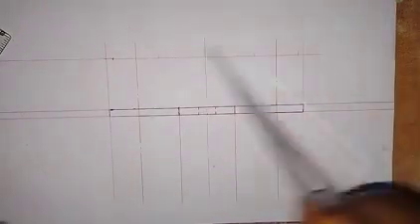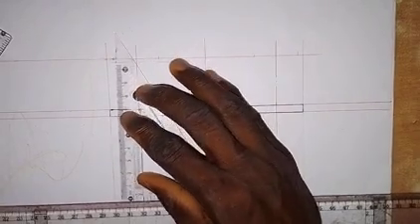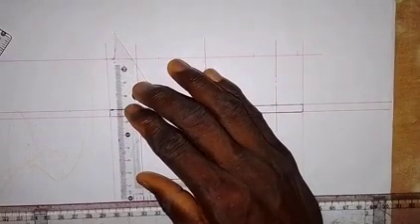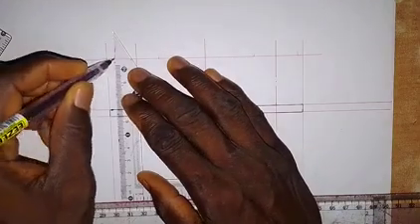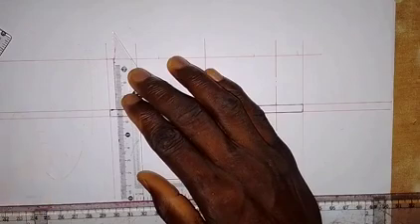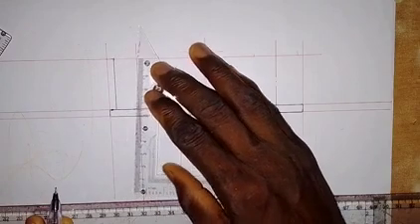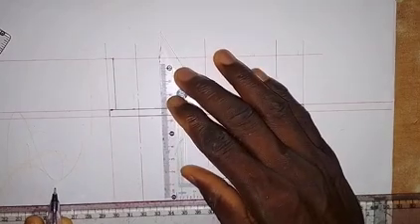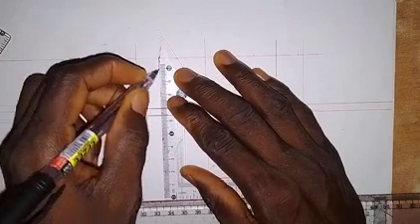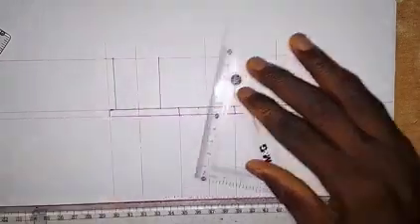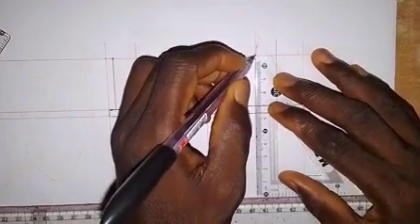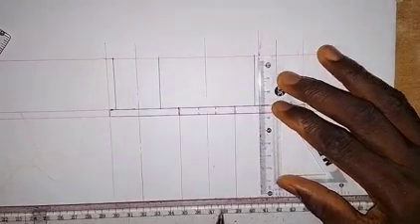So here now I will draw a vertical line. I'm going to make it a thick line at once, so that I will not be doing that again. So we come here again and draw a vertical line for the outer part, making it a thick line so that we can be able to see it.